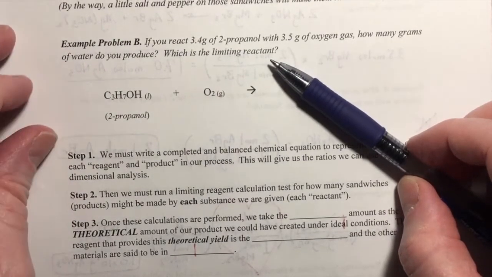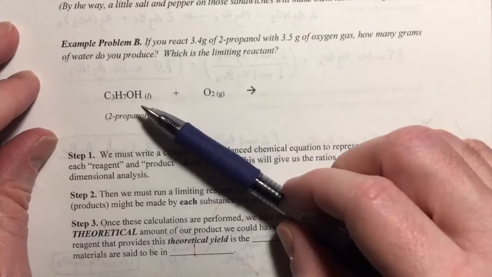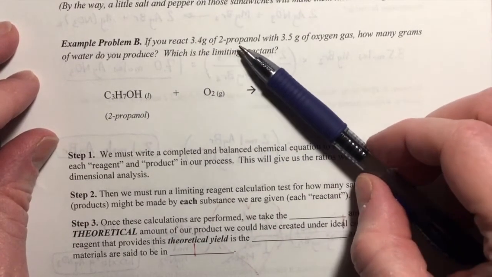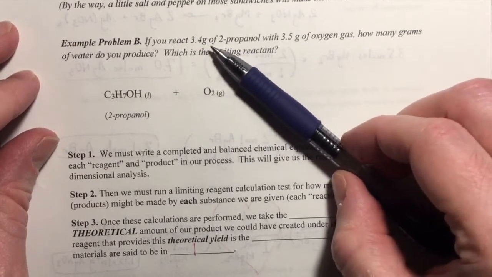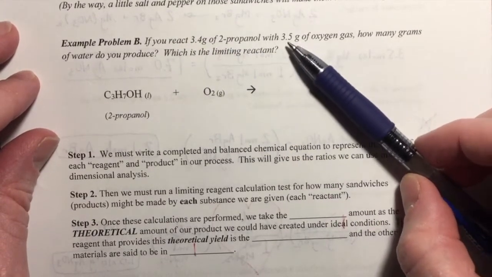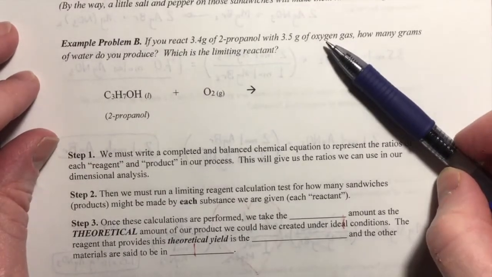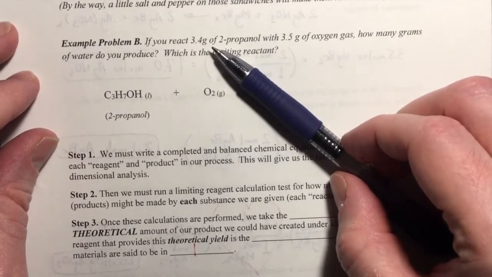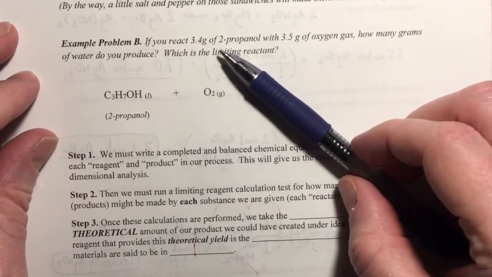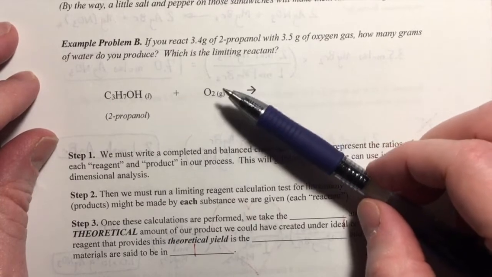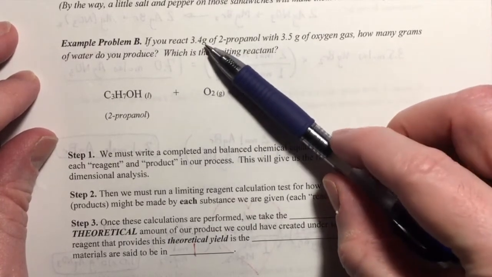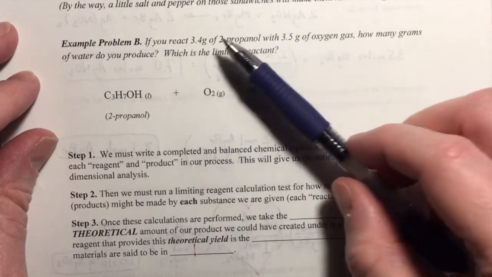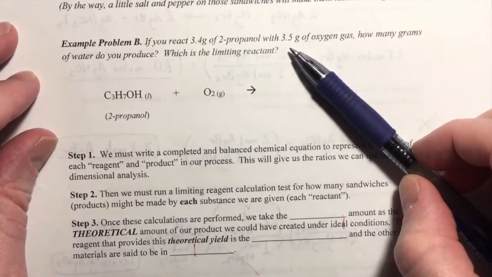So there are a couple of things that we need to notice. First of all, we have two reactants, and we are given reactant amounts. A reactant amount of the first reactant and a reactant amount of the second reactant. So now we can't just say, aha, one is in excess, so I'll just do one calculation. So now we're going to do a limiting reactant problem, which means that we're going to have to do separate limiting reactant calculations based on each of the reactant amounts.